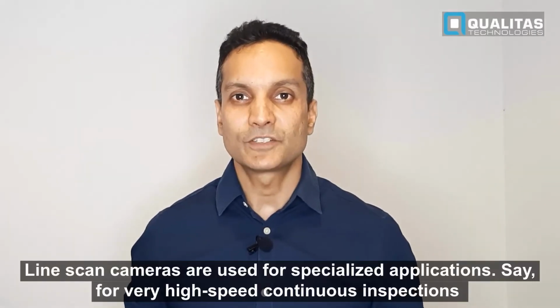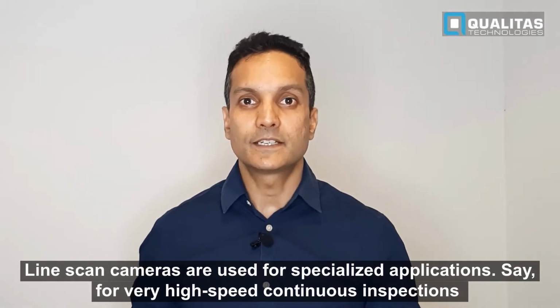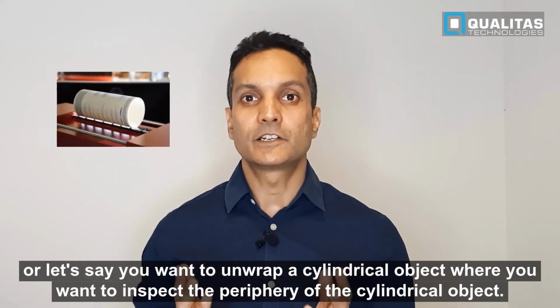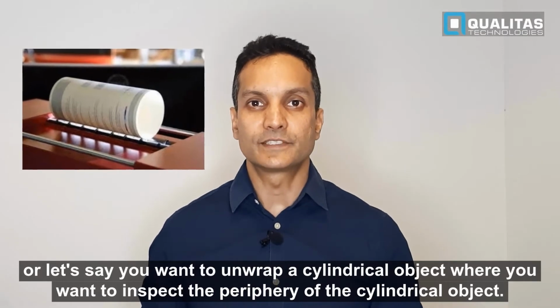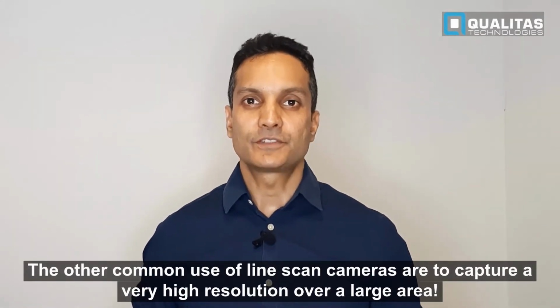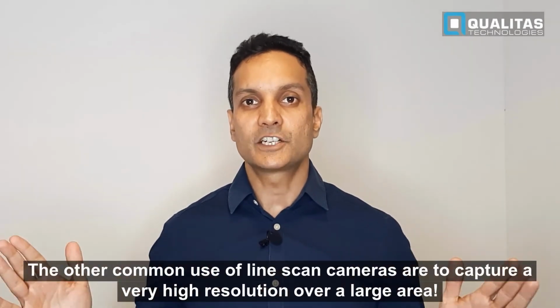Line scan cameras are used for specialized applications, say for very high speed continuous inspections, or let's say you want to unwrap a cylindrical object where you want to inspect the periphery of the cylindrical object. The other common use of line scan cameras is to capture a very high resolution over a large area.